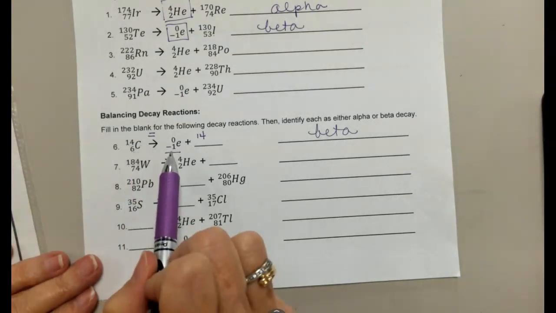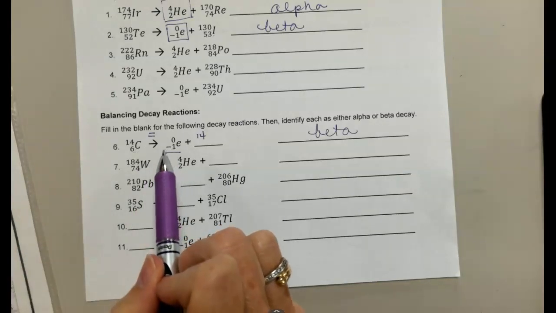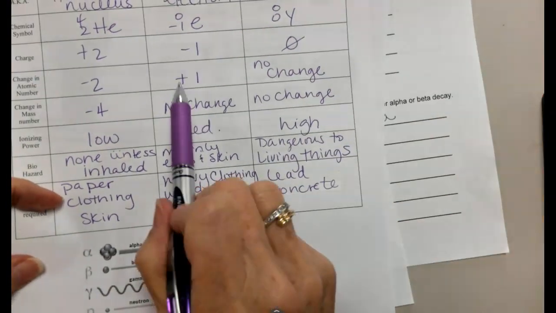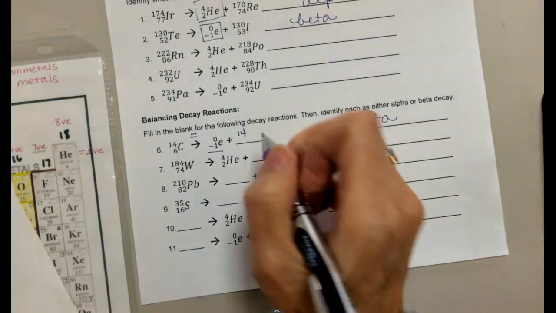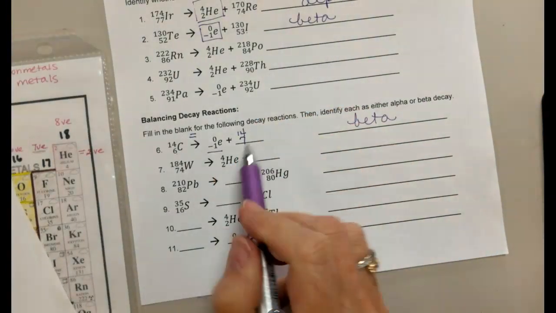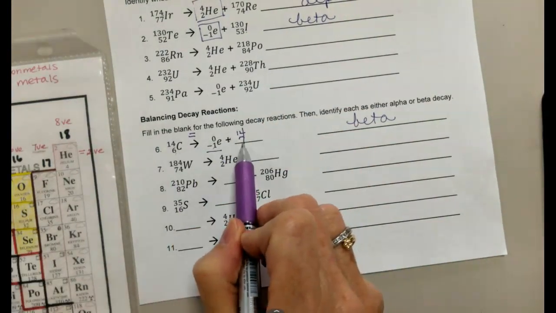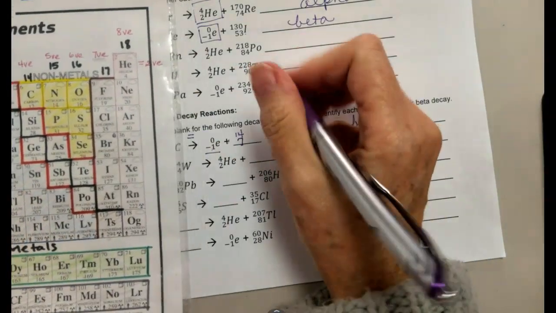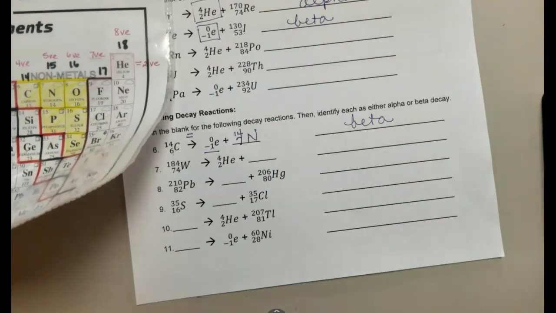If it undergoes beta decay, what's going to happen? We're going to increase our atomic number by what? If you go back to the notes, it says atomic number change in beta, we're going to increase by 1. That makes sense because 7 plus -1 would equal 6. Who's number 7 on my periodic table? It's going to be nitrogen. So I'd put this element symbol. Don't forget the element symbol. You have to have that.